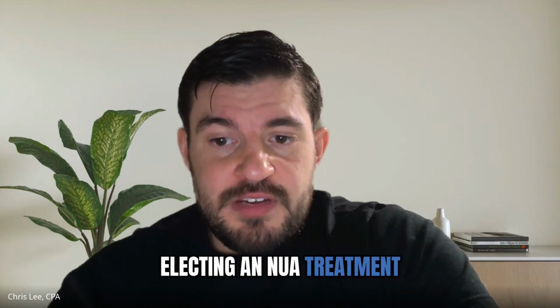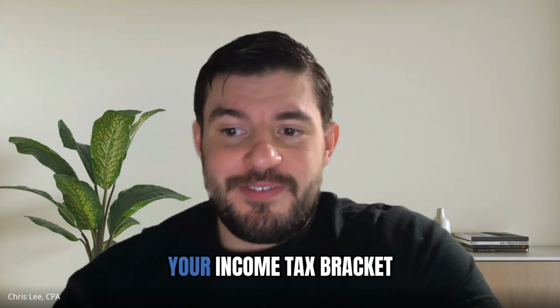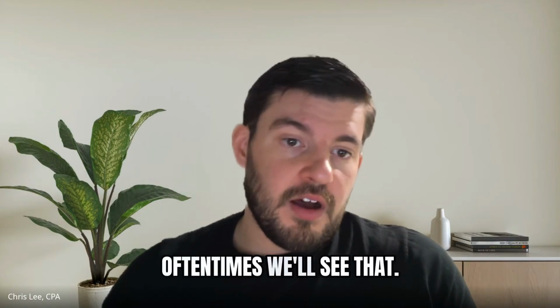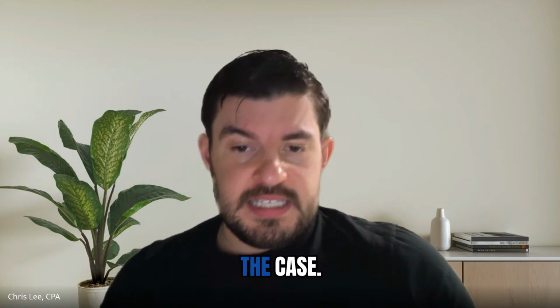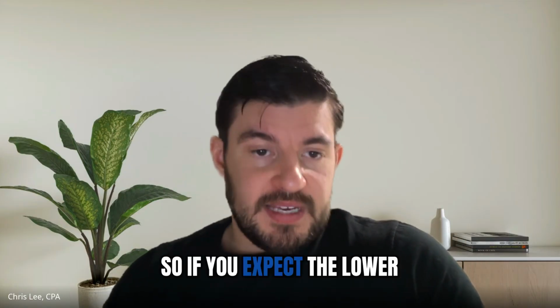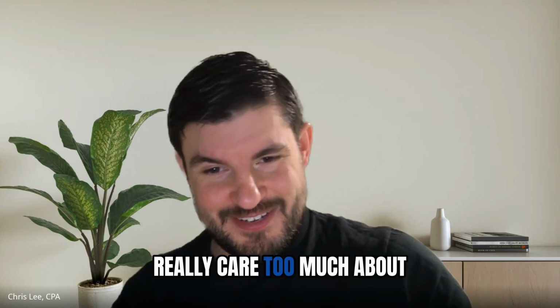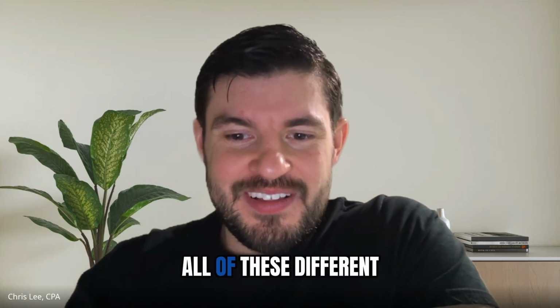Electing NUA treatment also isn't advisable if your income tax bracket will go down substantially when you retire. Oftentimes we'll see that, but that's not always the case. So if you expect a lower tax bracket in the future, then we probably don't really care too much about all of these different steps.